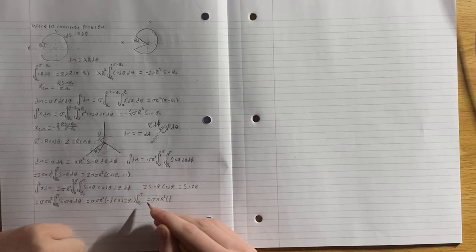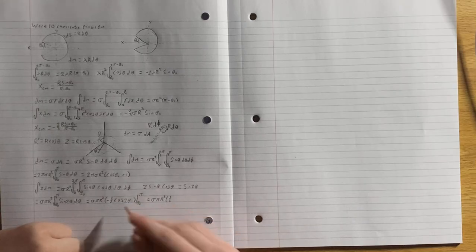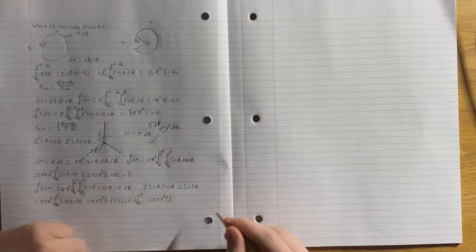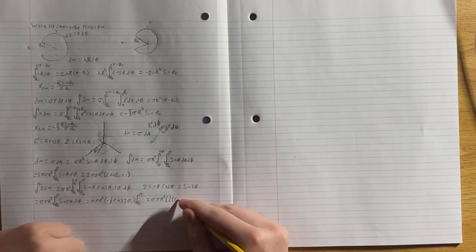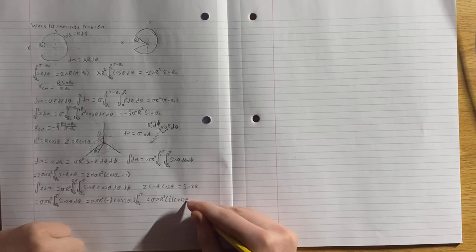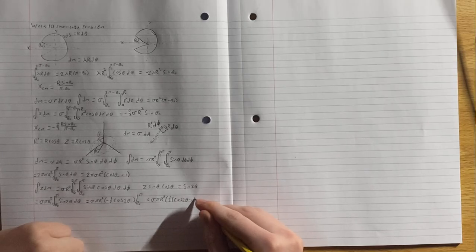This negative half is going to cancel with the minus from subtracting here. So this is actually going to be positive 1/2 cosine 2 theta naught minus 1/2. So it'll be 1/2 cosine 2 theta naught minus 1.